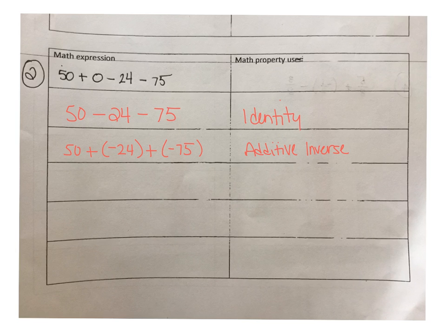So let's just look at these numbers. And the negative 24 and the negative 75, well, those are the numbers that I would want to group together. So I don't have to change the order here because they're technically already next to each other. So I'm going to keep the 50 there. But I'm just going to go ahead and group my negatives together. The fact that I'm grouping takes me directly to associative. I did not have to rearrange the numbers, okay? So from here, we've basically named all the properties that we could, and now it's time to simplify.